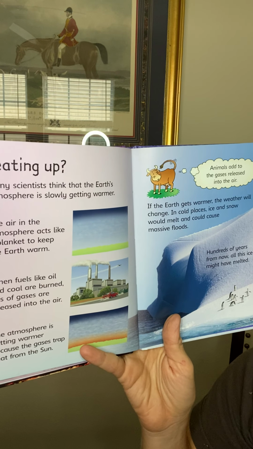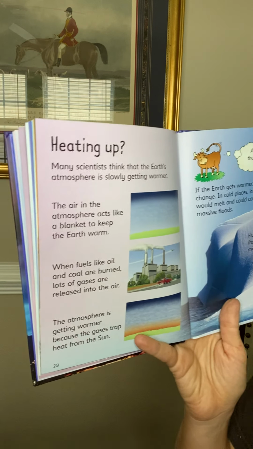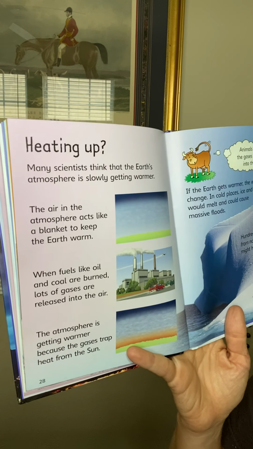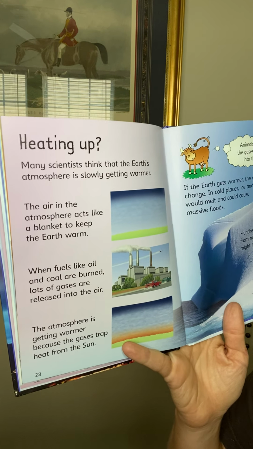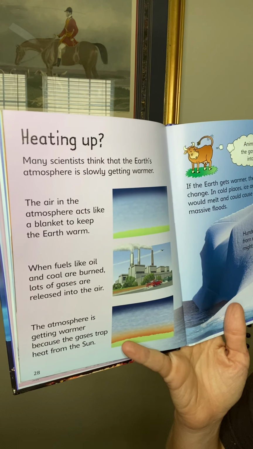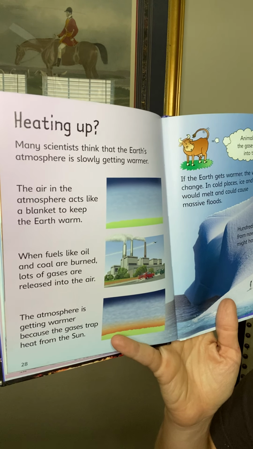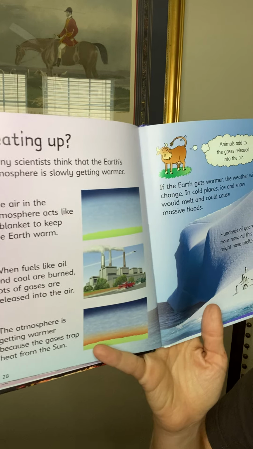Heating up. Many scientists think the Earth's atmosphere is slowly getting warmer, otherwise known as global warming. Probably have heard that phrase before. The air in the atmosphere acts like a blanket to keep the Earth warm. When fuels like oil and coal are burned, lots of gases are released into the air. The atmosphere is getting warmer because the gases trap heat from the sun.